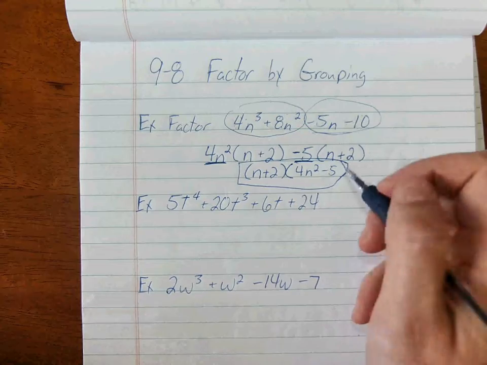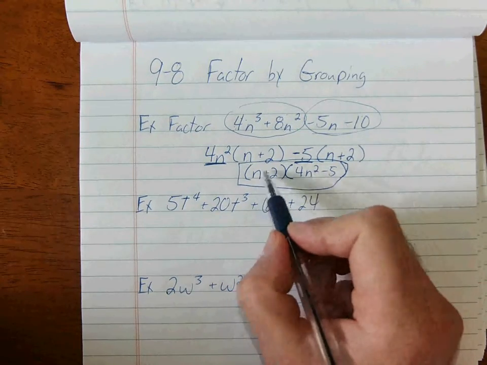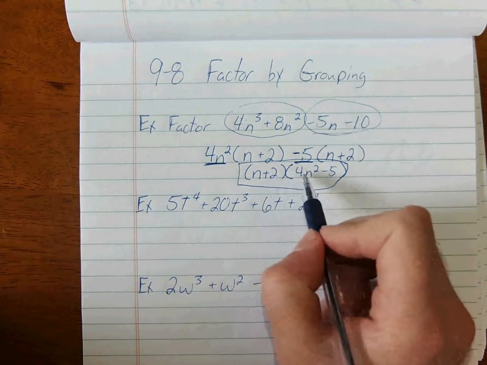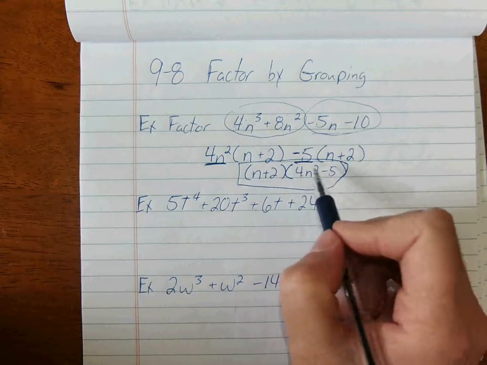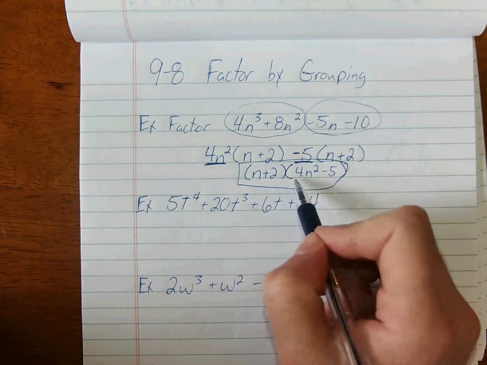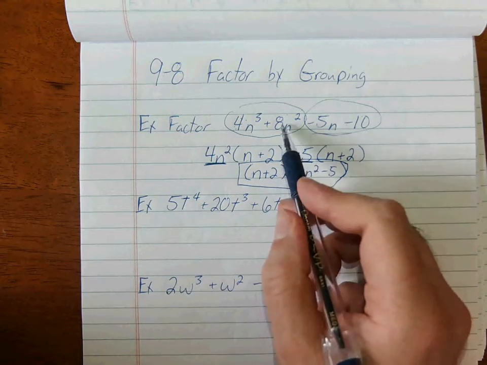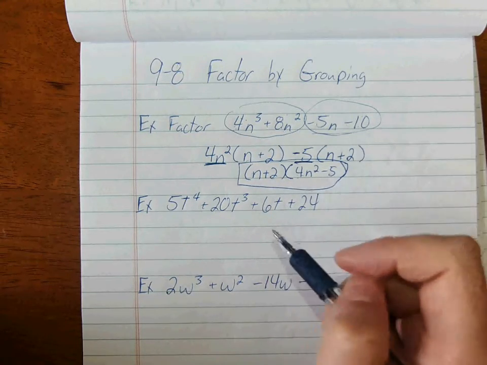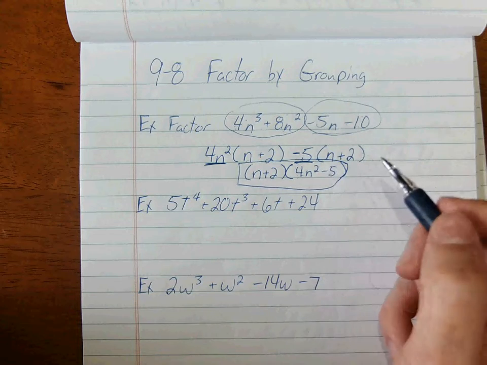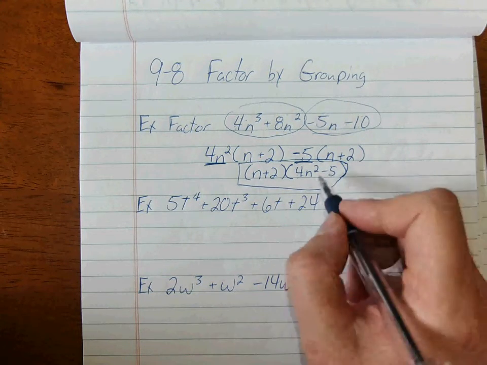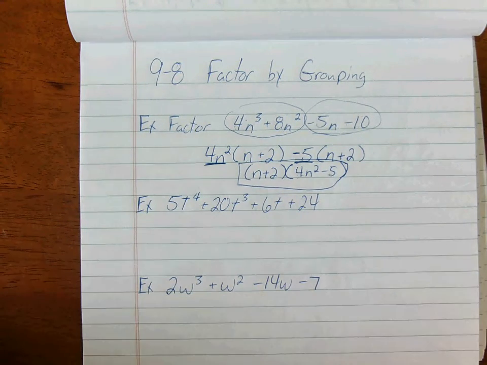So you can do a check by doing the FOIL method. You can go n times this, you're going to get that. That's going to give you 5n. This is going to give you 8n squared, and then this will give you -10. You can do a quick check on it to see if it works out, and it does in this case.